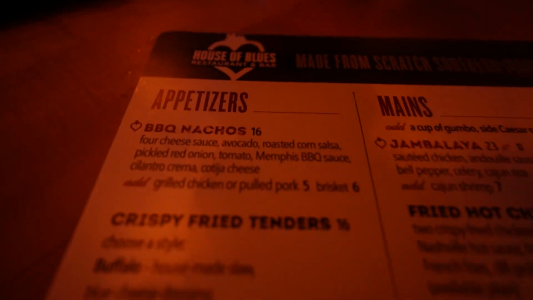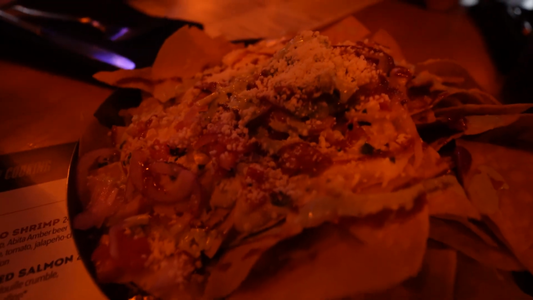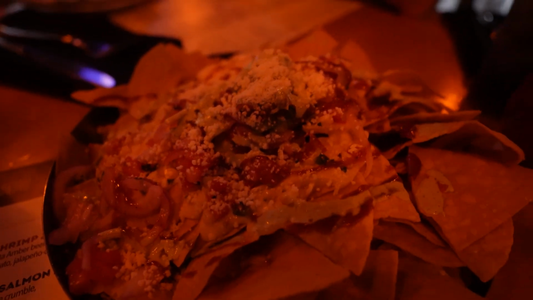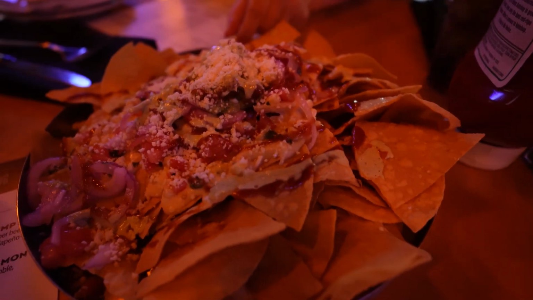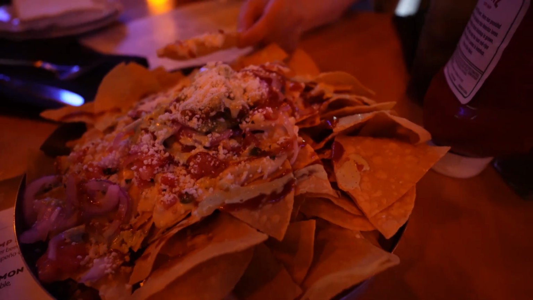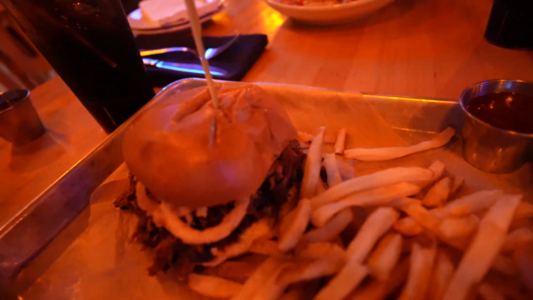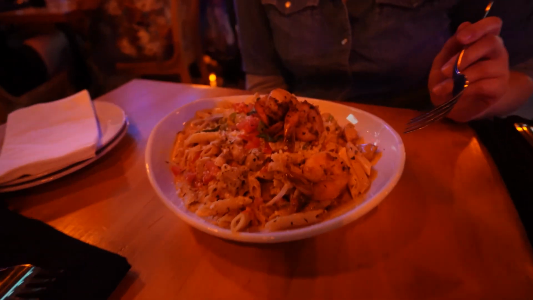decide what we want. So we're still looking at the menu to try to decide what we want, but we did get an appetizer. These are the barbecue nachos, which is 4 cheese sauce, avocado, roasted corn salsa, pickled red onion, tomato, Memphis barbecue sauce, cilantro crema, and rotija cheese. And now the food has arrived. Those nachos were delicious.